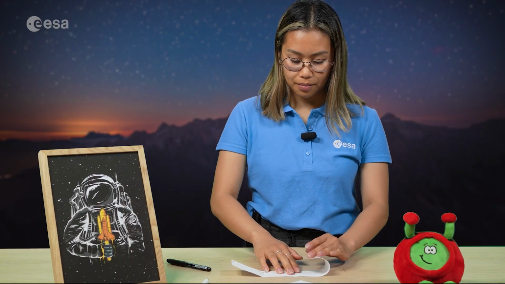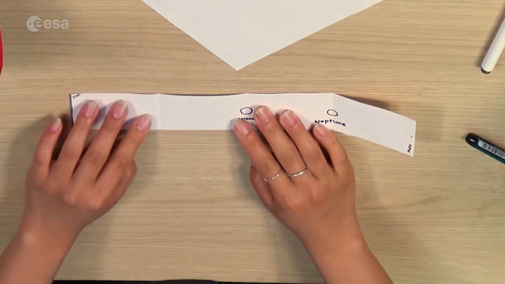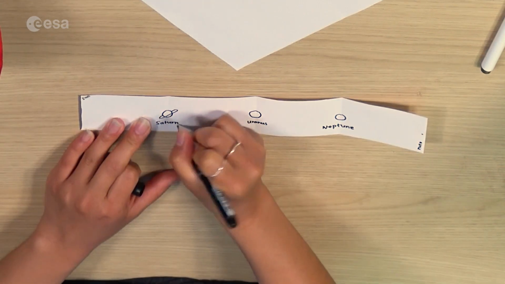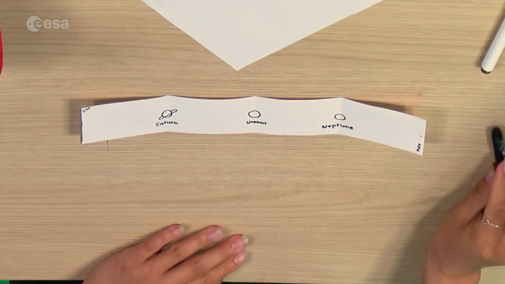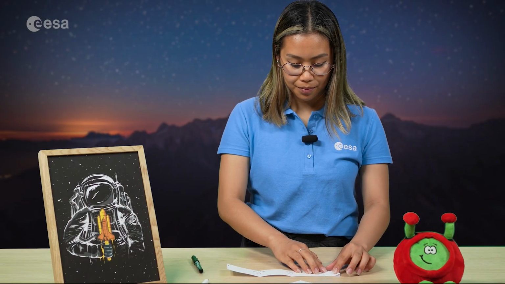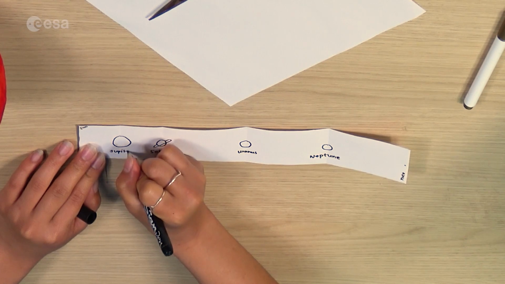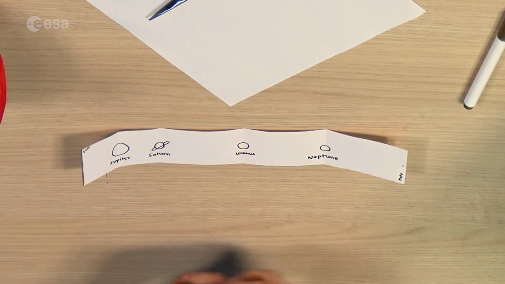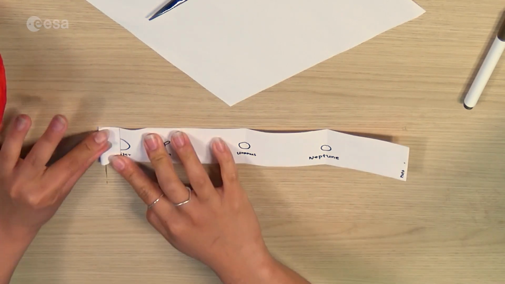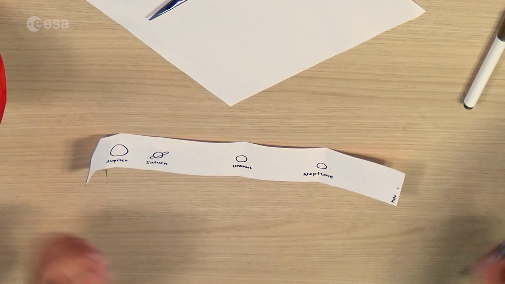Fold the paper between the Sun and Uranus and draw and label the fold Saturn. Fold the paper between Saturn and the Sun, draw and label the fold Jupiter. Now fold the paper between Jupiter and the Sun, draw and label the fold the asteroid belt.